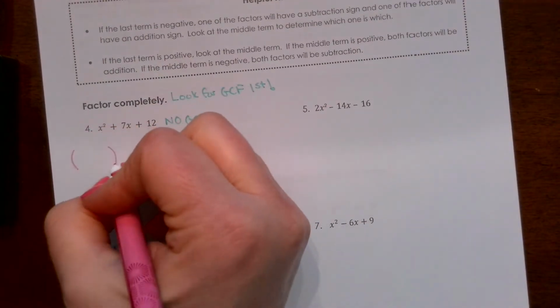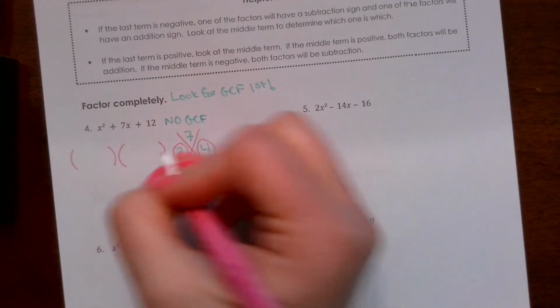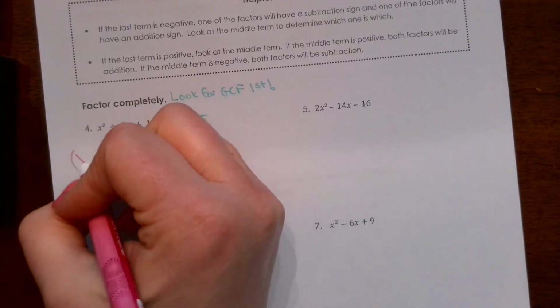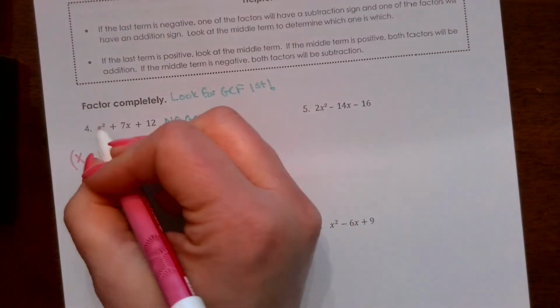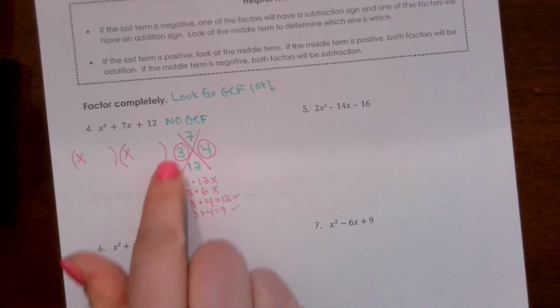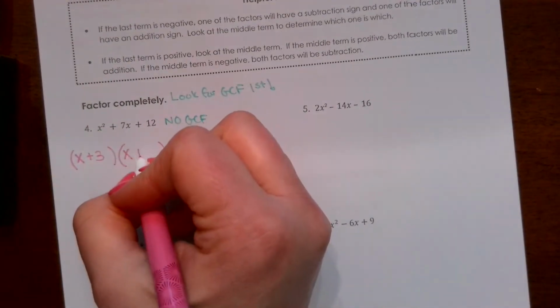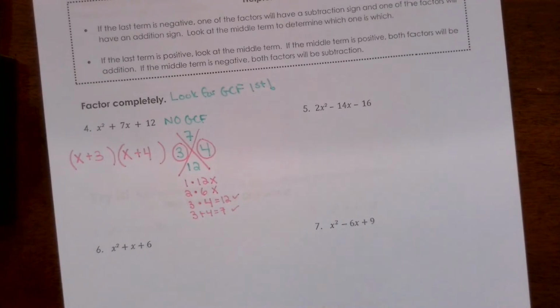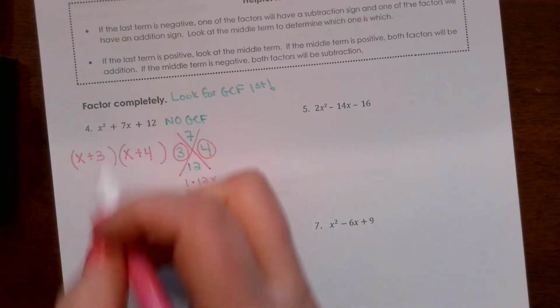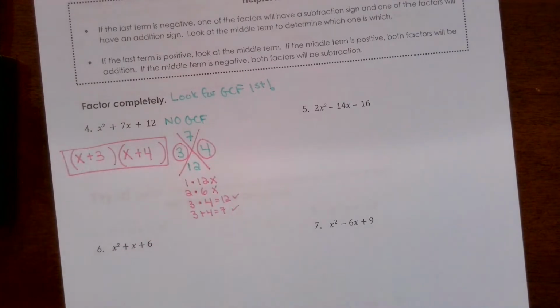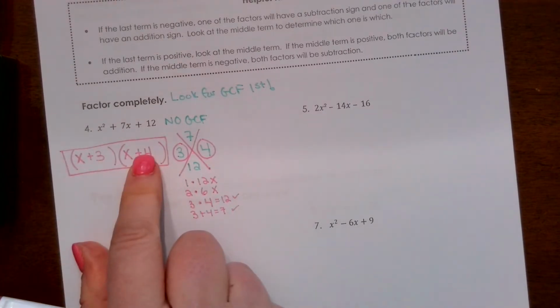So I'm going to set up two parentheses for binomials. I'm going to have x's in the beginning because my leading coefficient is 1. And then this is a positive 3, so it is going to be plus 3, and that's a positive 4, and it will be plus 4. This is now factored. X plus 3 times x plus 4.